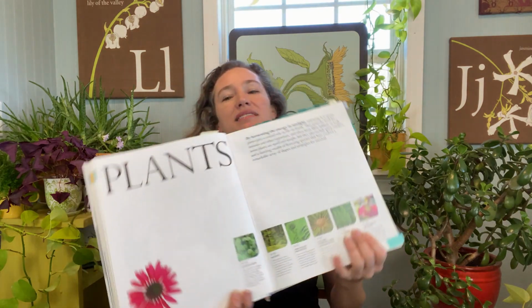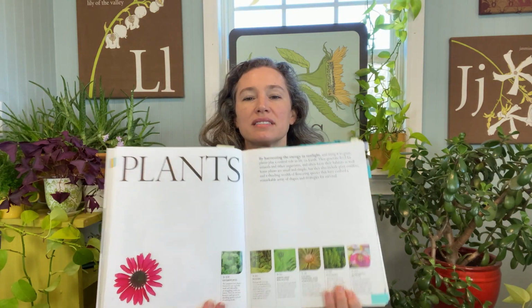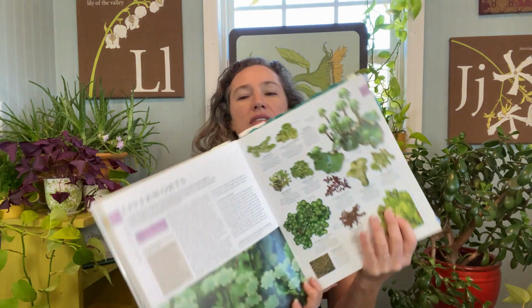And it's called a division. So if you look in the plants section of the natural history book, you will see the difference between these two things. Let's just look at the first page. This is Liverworts.